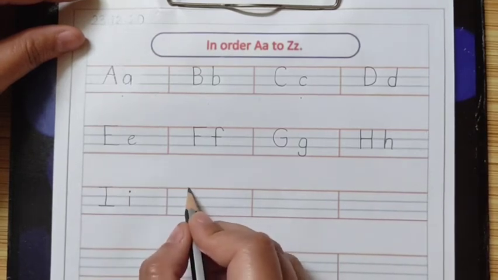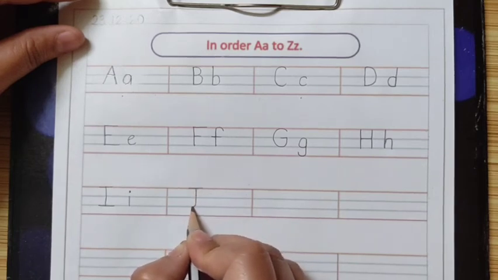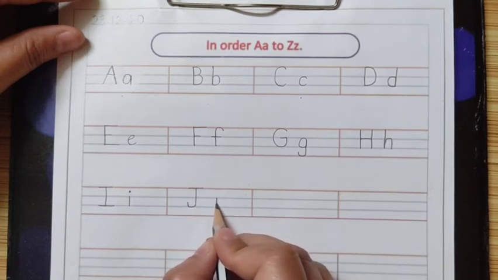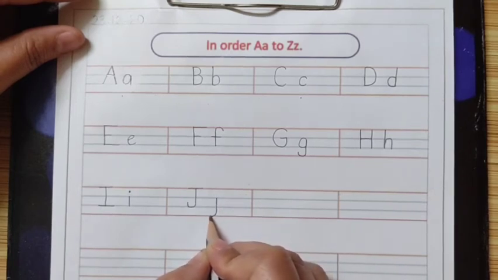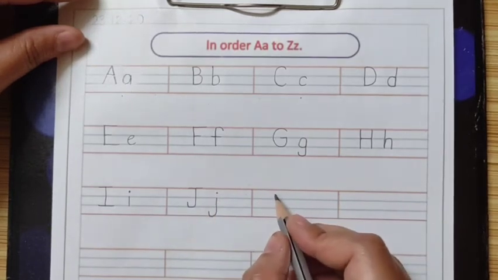For capital J, make a sleeping line. From here, make a standing line, make a curve, go a little bit up. For small j, make a standing line till red line, make a curve, go a little bit up, put a dot. Now we'll write alphabet K.